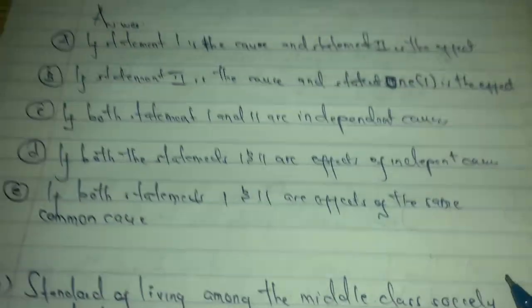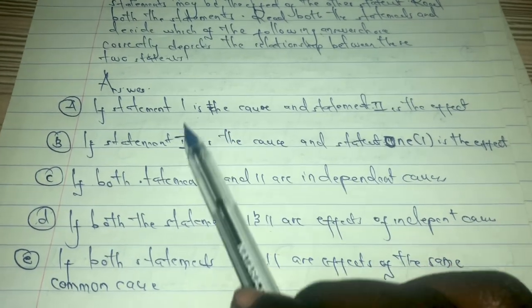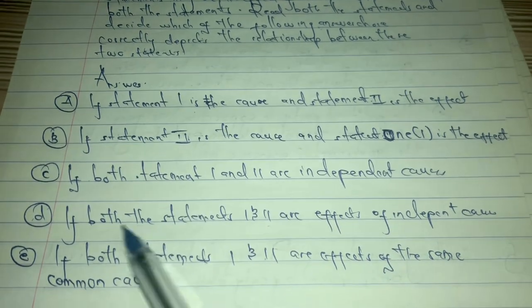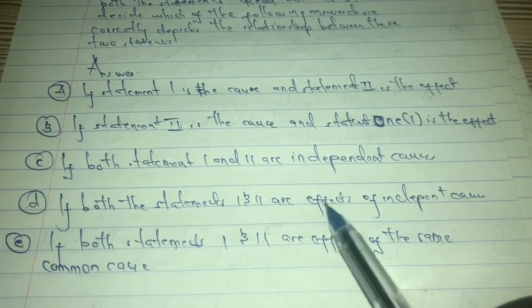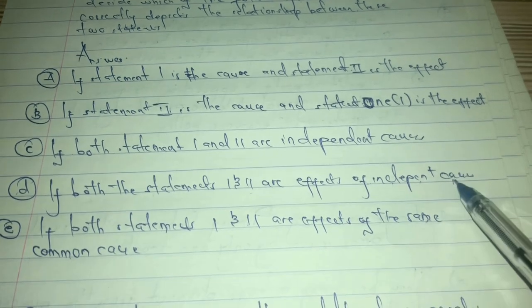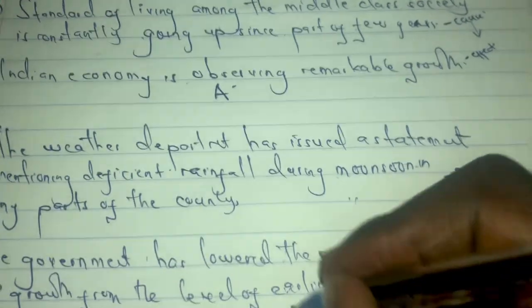So when we look here, that means that our answers here, we shall look for the one, statement 1, statement 2, statement 3. If we look at this, saying if both statements 1 and 2 are effects of independent causes, we've seen they are all independent causes. So D will work for this. Let's go to the next one.